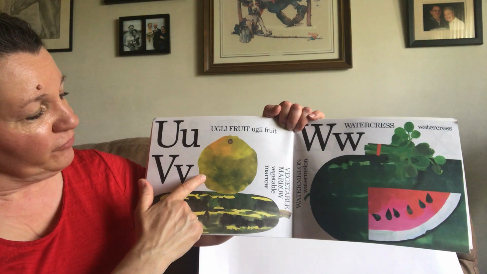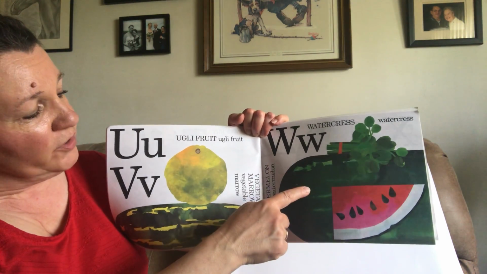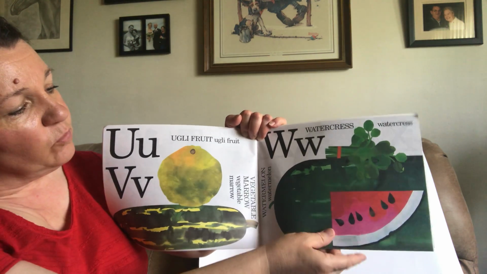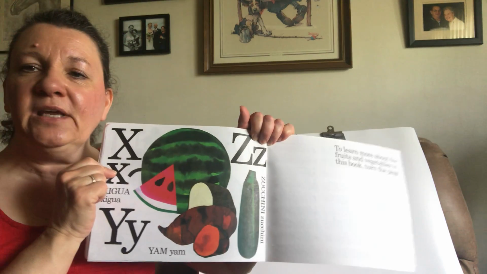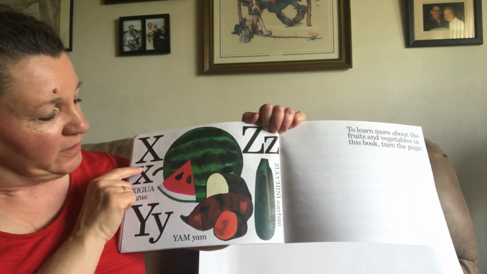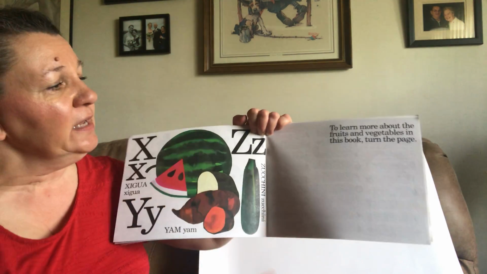U is for ugly fruit. V is for vegetable marrow. W is for watercress and watermelon. X is for zigua. That's the Chinese name for watermelon. Y is for yam, and Z is for zucchini.